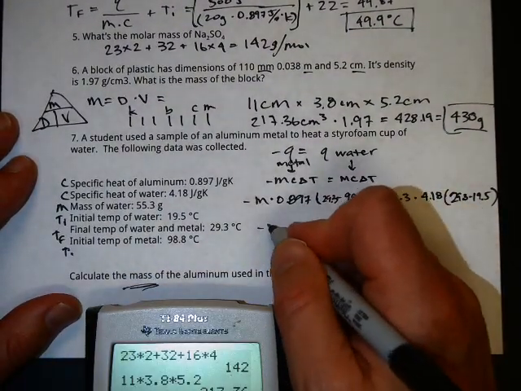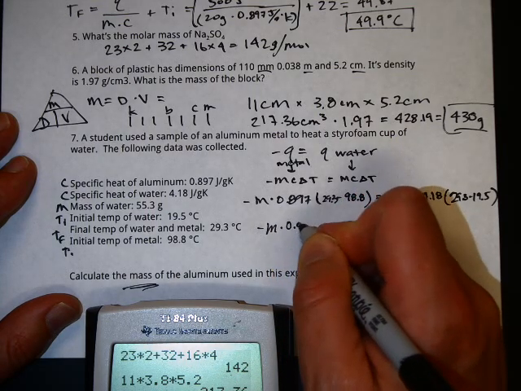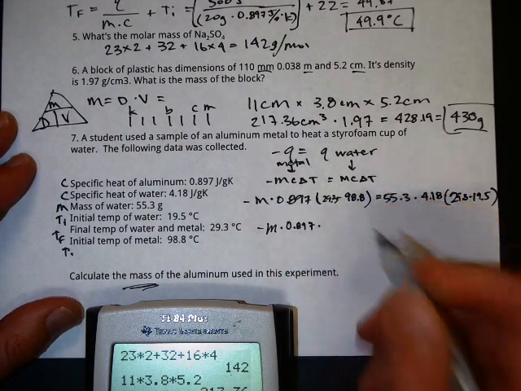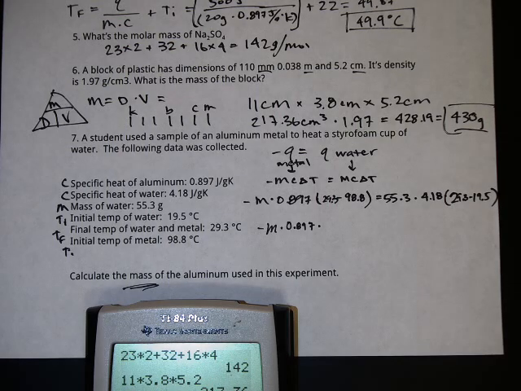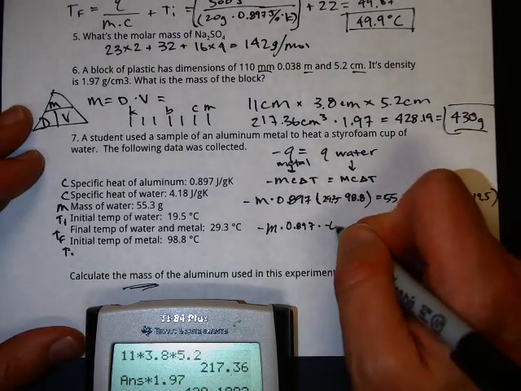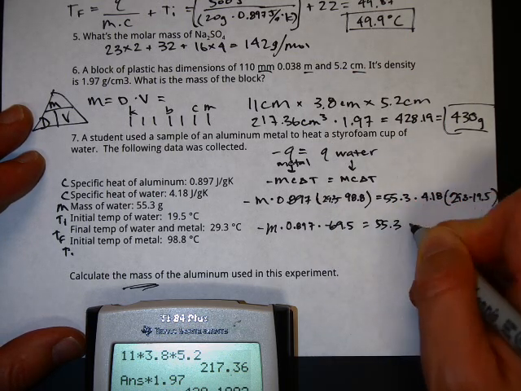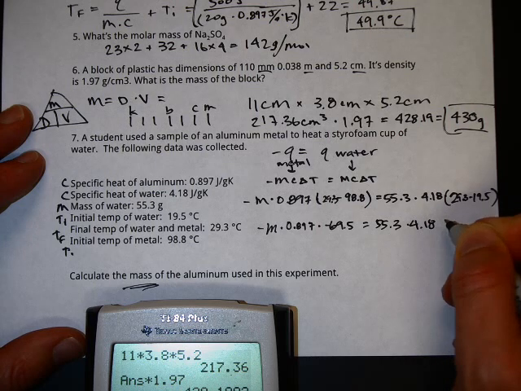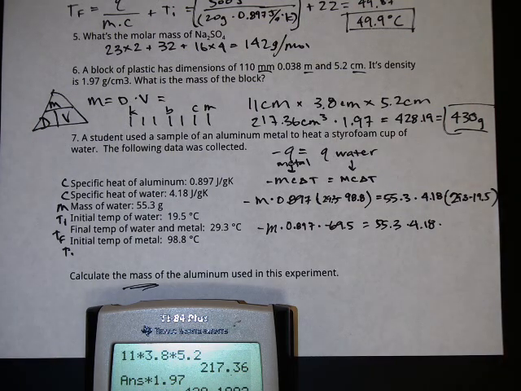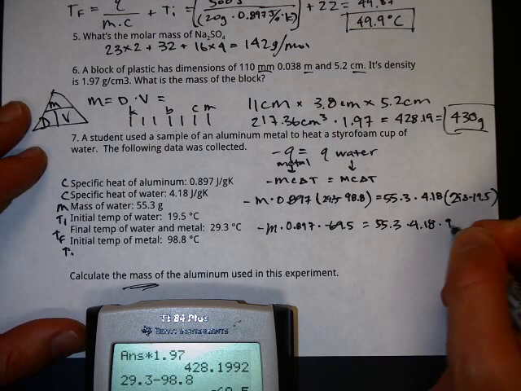So negative m times 0.897 times 29.3 minus 98.8, negative 69.5, equals 55.3 times 4.18 times 9.8.